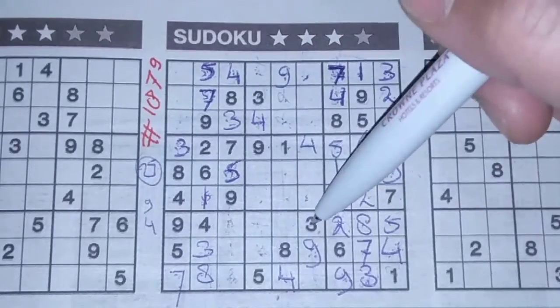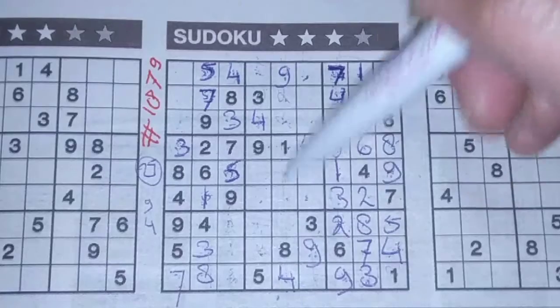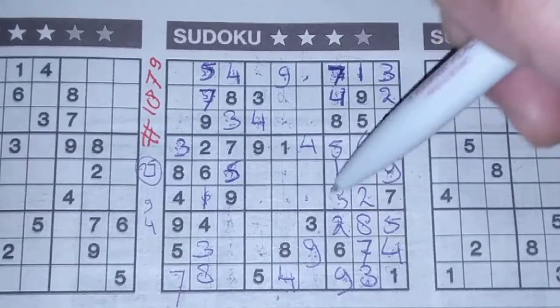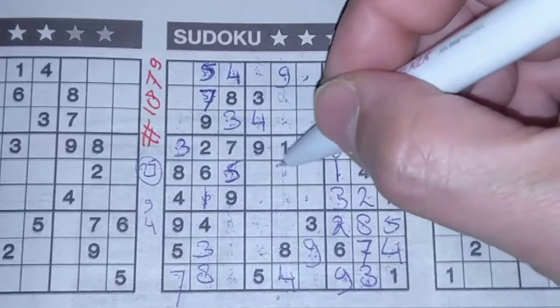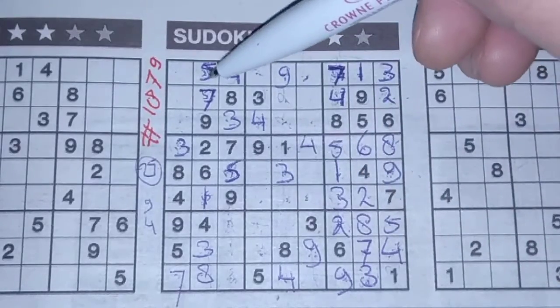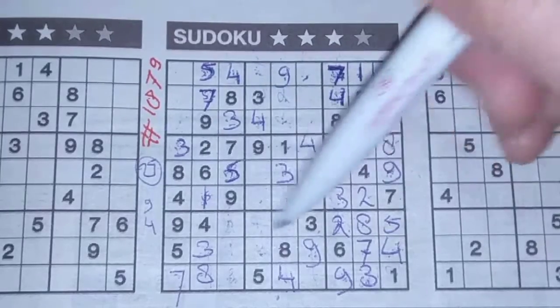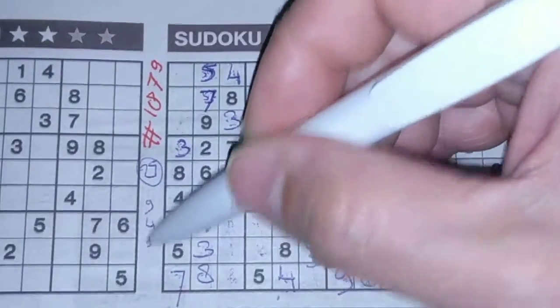3 in this column, 3 in that column, so the column between the middle column, the only 2 places for the 3 should be here or there. We see here 3, no 3 there, 3 should be there. And all the 3s are used. I can see digit number 3.